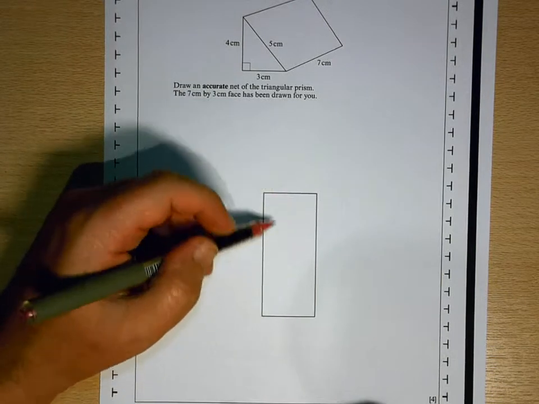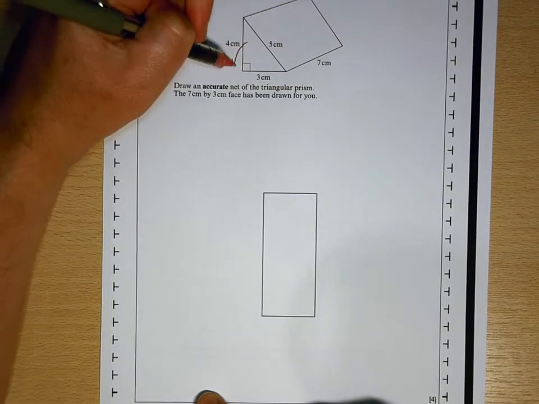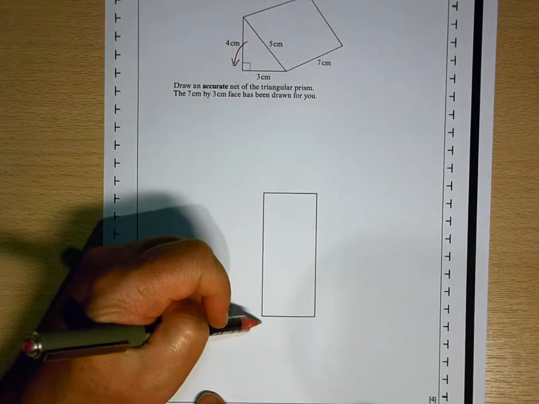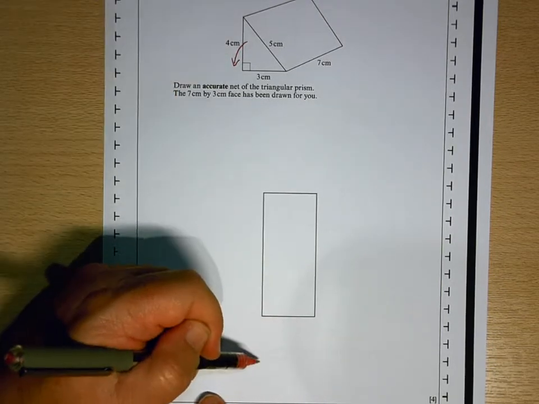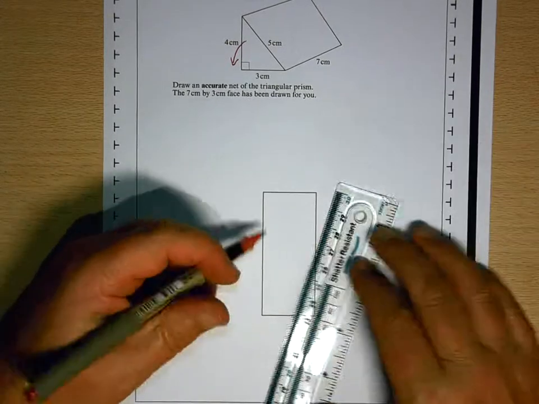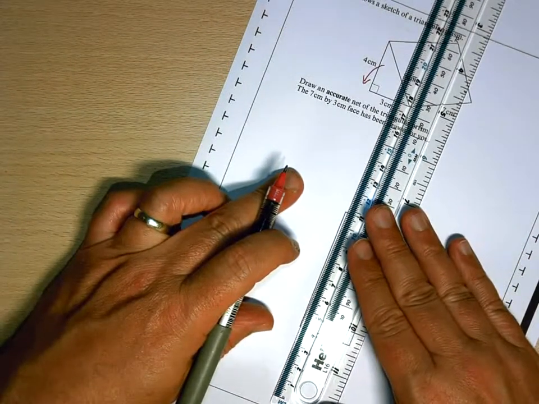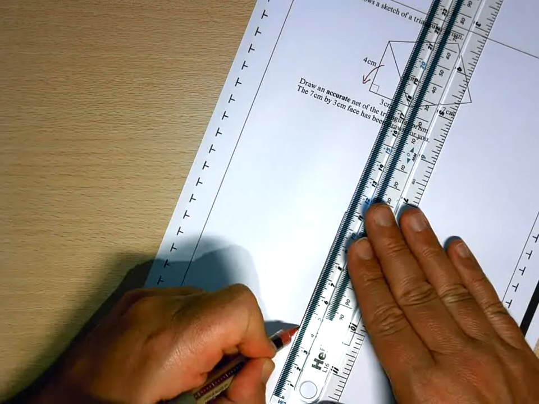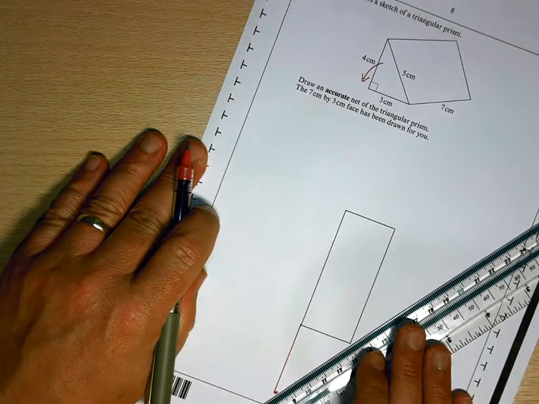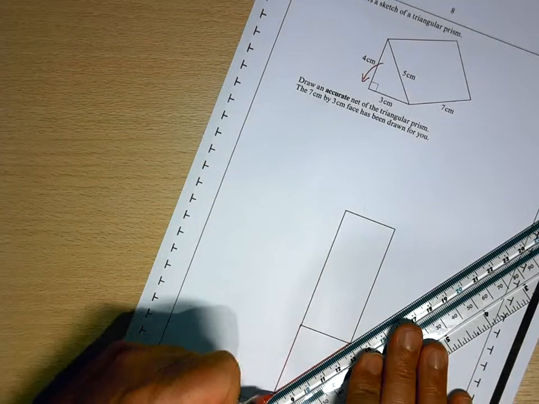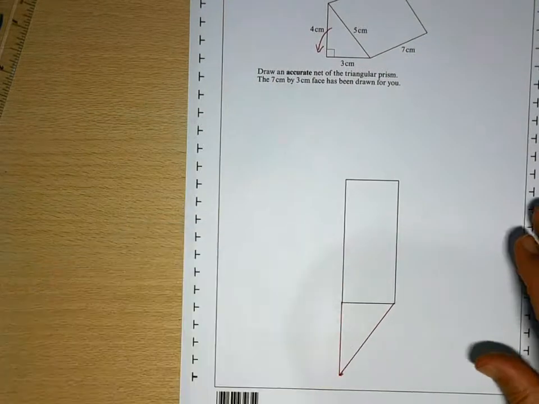And this is going to be the base. So if that's the base, let's deal with the triangular edge. That is going to fold downwards. Okay, so it's going to come out like that. And this side is going to be along there, and it's going to be 4 centimeters further down. So I'm going to measure 4 centimeters down and draw that in, and then join up with that one. So that is the front triangular face that's been folded down.